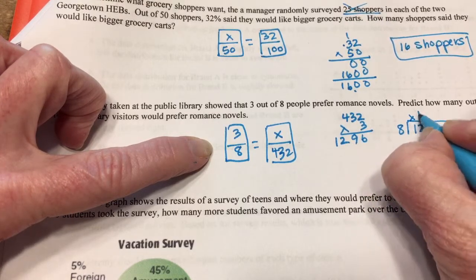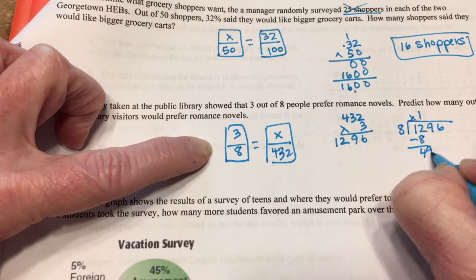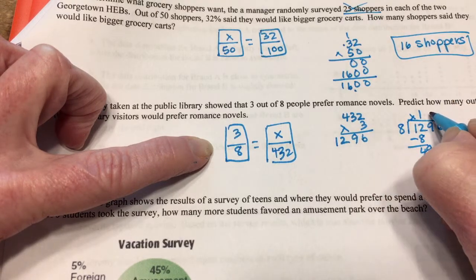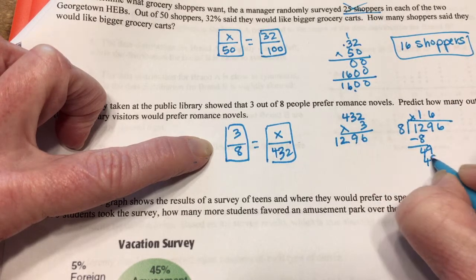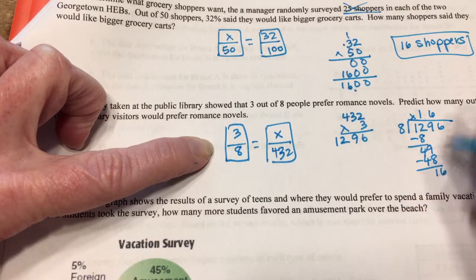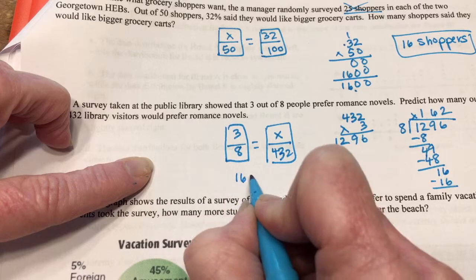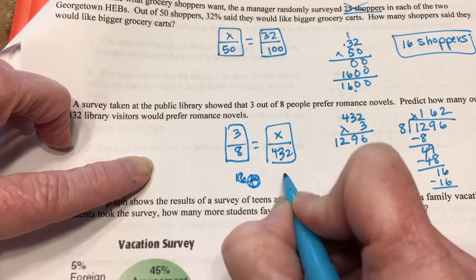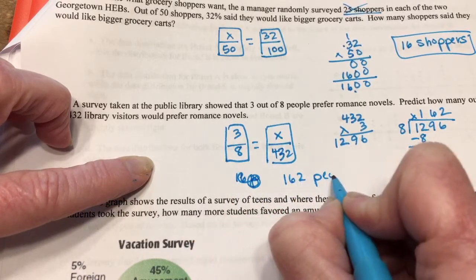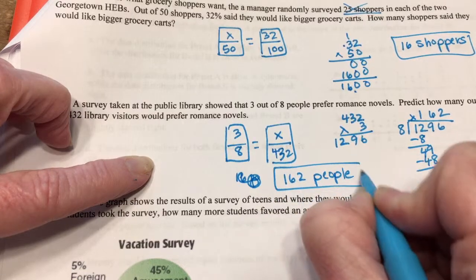8 will go into 12 once. Bring down your 9. 8 will go into 49 6 times, which would be 48. Subtract. Bring down your 6. 8 will go into 16 2 times. All right, so 16, or I'm sorry, that's not what it is. It's 162 people prefer romance.